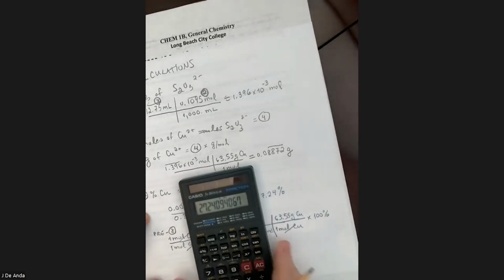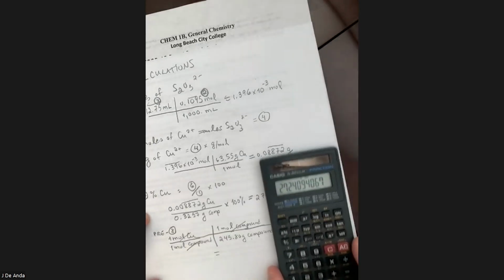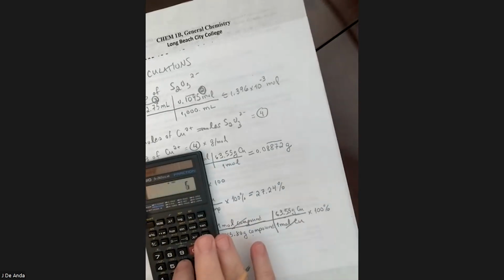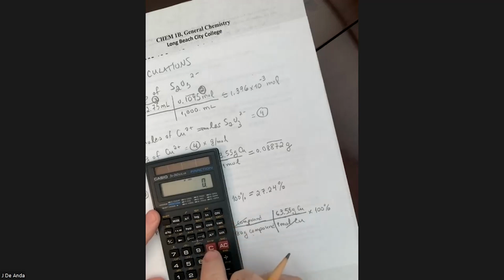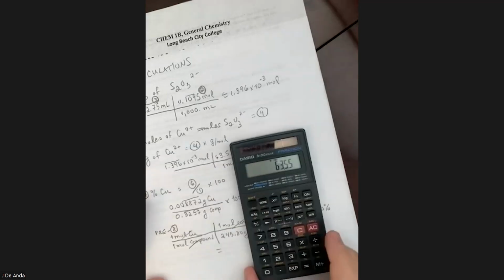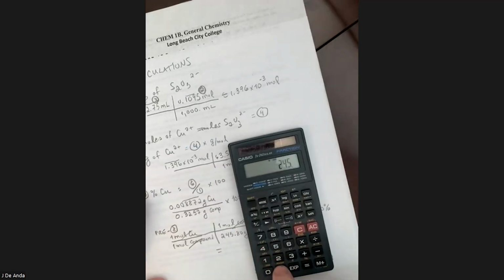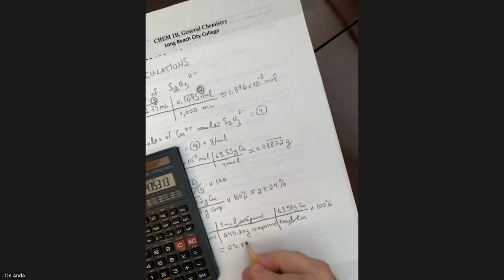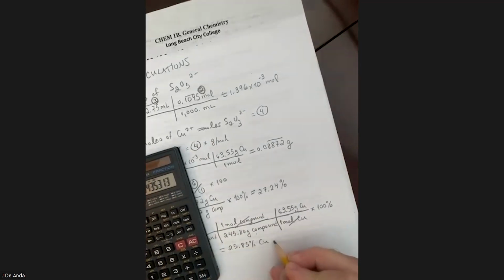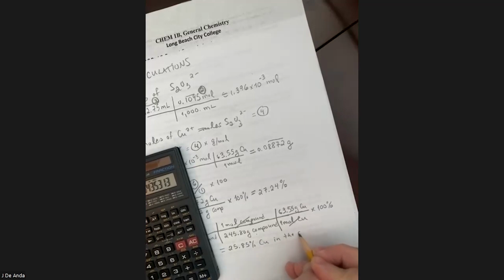So let's see what that gets us, okay? So let's say that we have, again, 63.55 divided by 245.8 times 100 equals 25.85% copper in the compound.